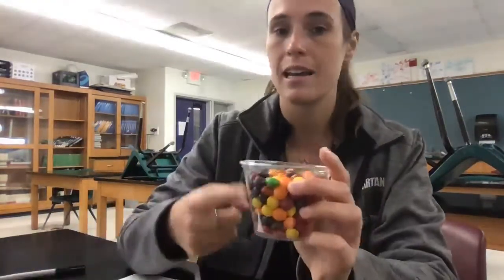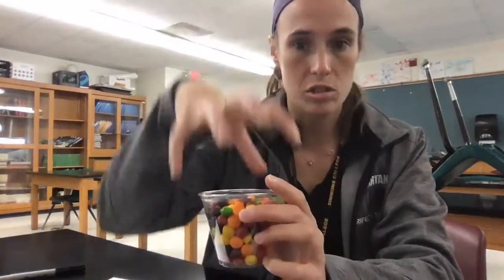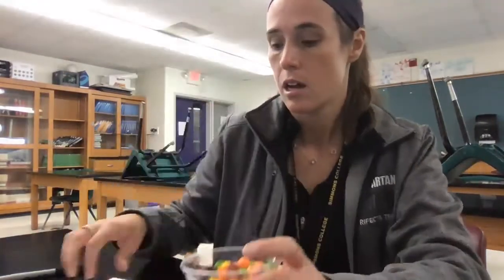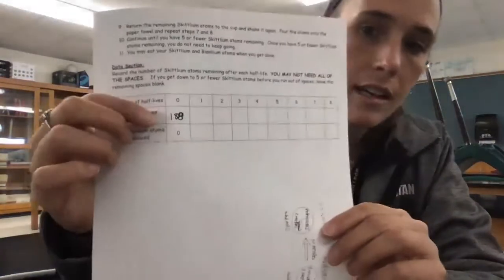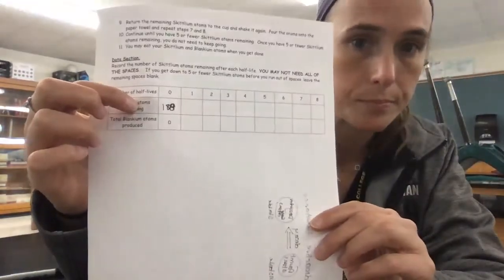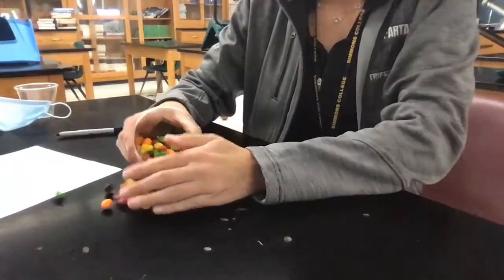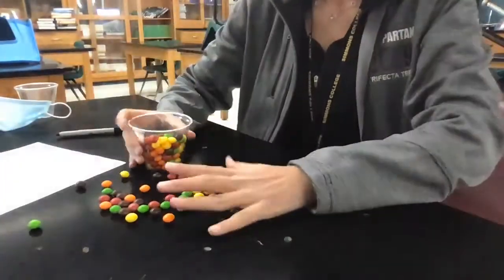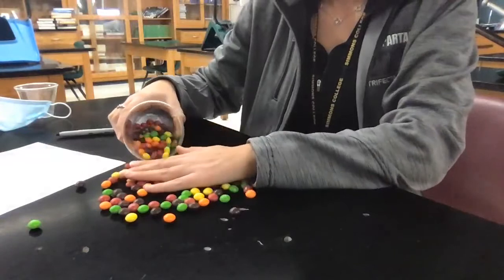Again, let's get the data. We'll probably use Zoom to work our way through this, but let's get the data first. The first thing to do is count all your Skittles. This is your starting parent substance. I counted, and I have 188 skittleium atoms. Now I'm going to roll them all out onto the table, trying not to lose them.